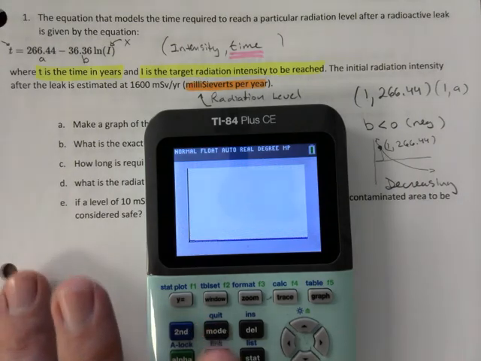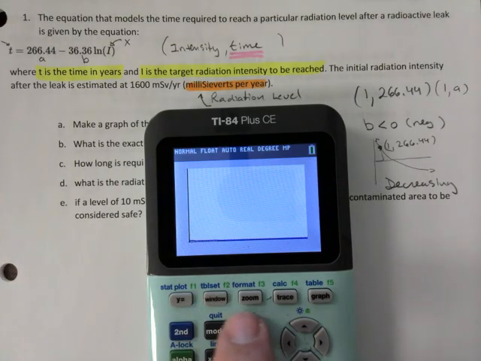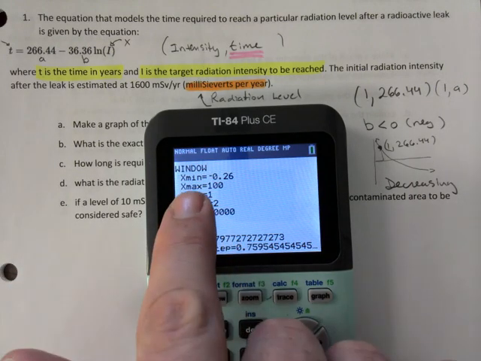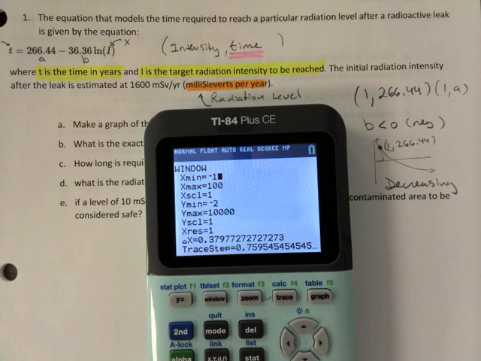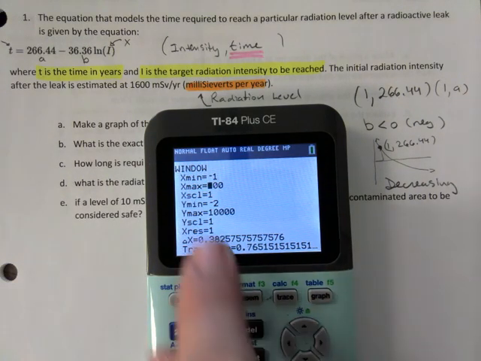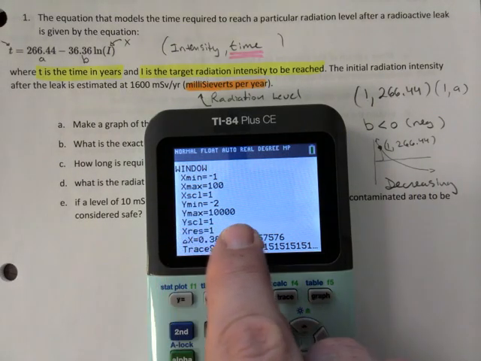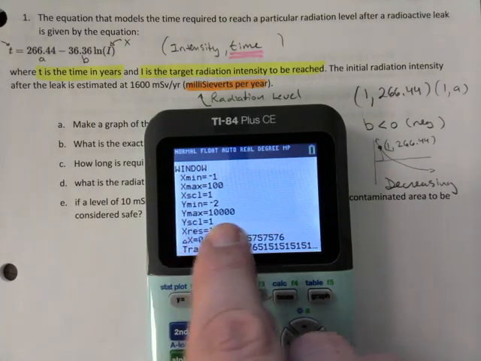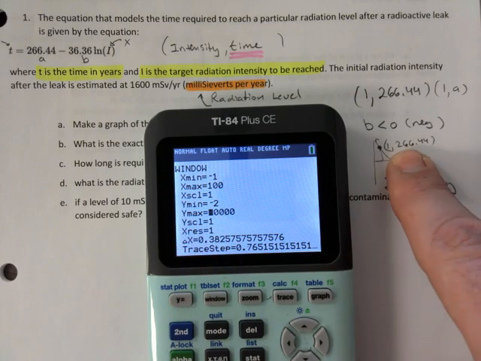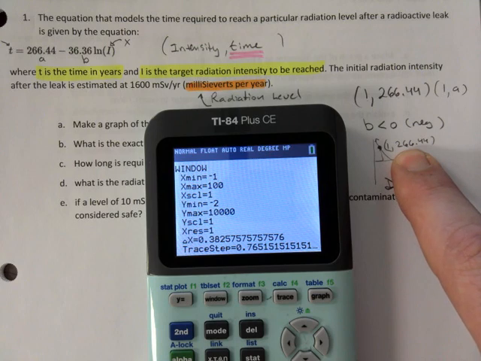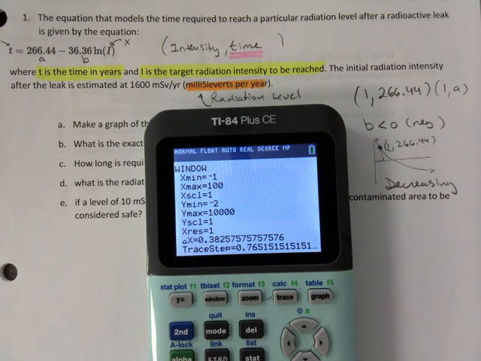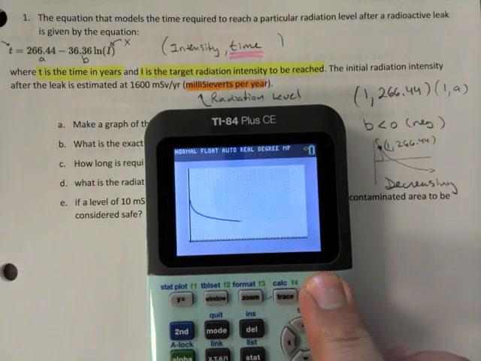Not a very good graph. So let's change our window here. X min, make it -1 or something. X max 100, sure, let's keep it like that. This is where probably you shouldn't have 10,000 for your Y max because right now we know that 166 is on it. So what should we go? We should probably go with 500, 400, something like that. I'm going to go 500 and hit graph.